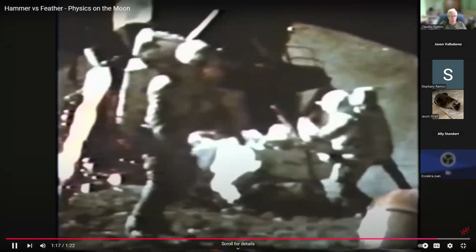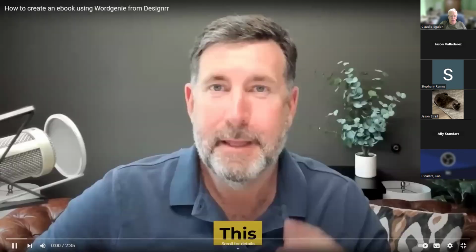Do you see how the astronaut seems to float? They're not floating. They're just being accelerated at lower rates. And that's how they end up walking on the moon, like a kangaroo. Okay.